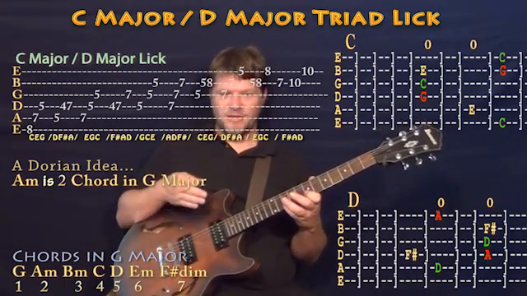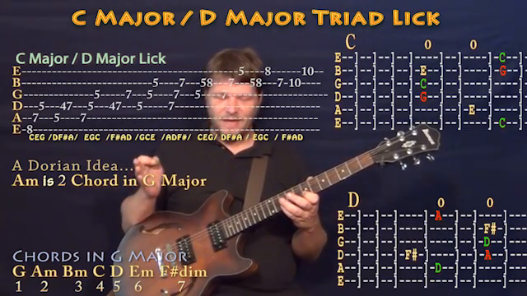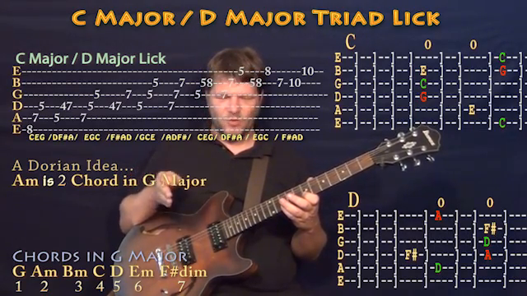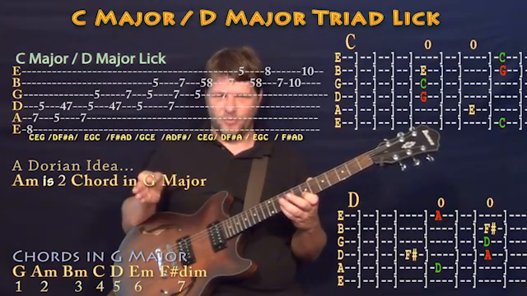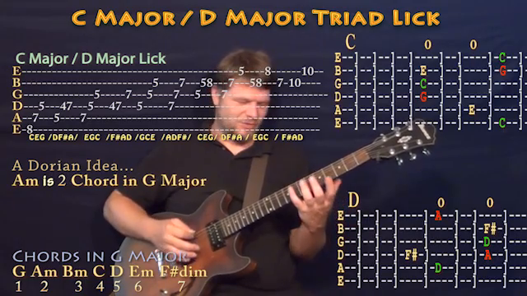So it's going C major arpeggio, D major arpeggio, C major arpeggio, D major arpeggio, and then you're alternating where you're starting in the chord from the root to the 3rd to the 5th back to the root. It's kind of crazy, but hopefully you got some tab if you dig on that lick. I thought this was awesome.